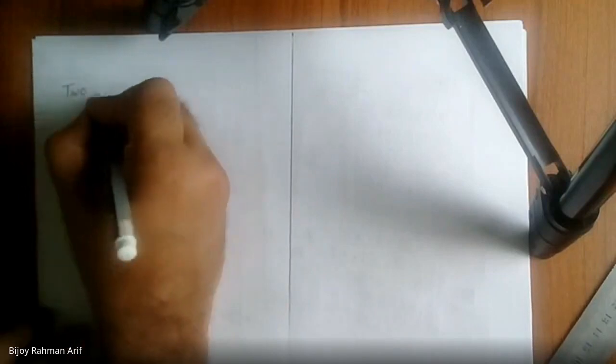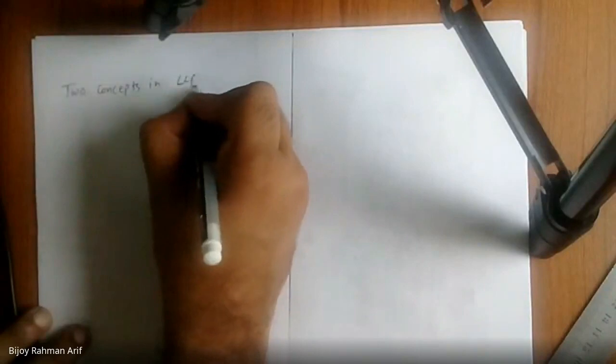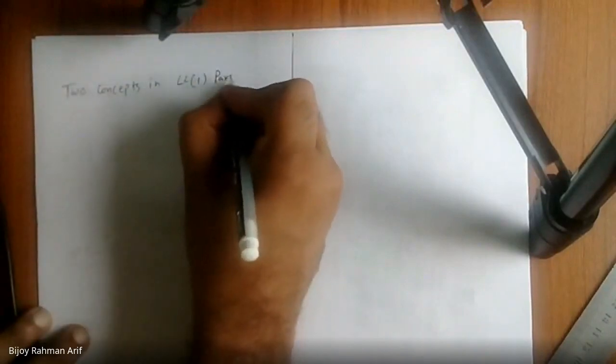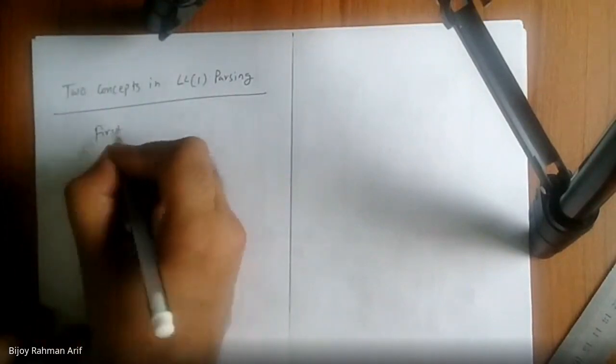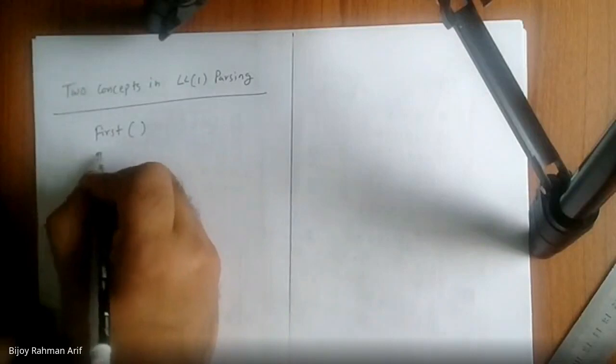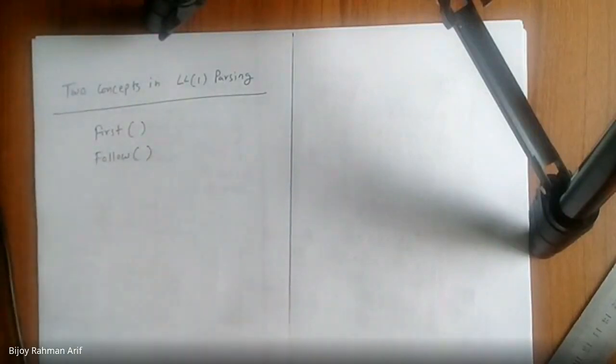To construct the LL1 parsing table, we need two important concepts. One is called first, another one is called follow.